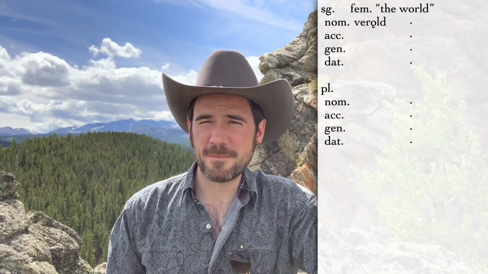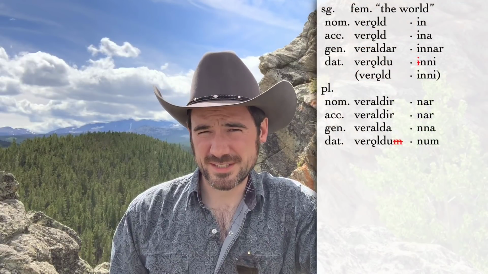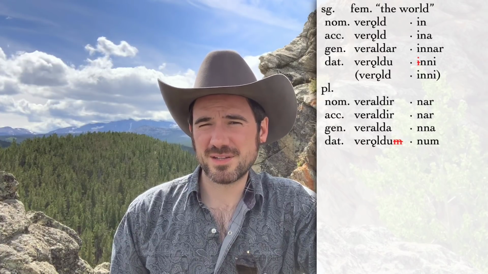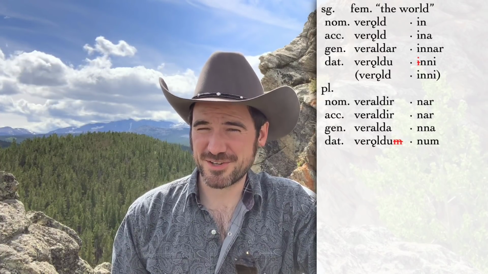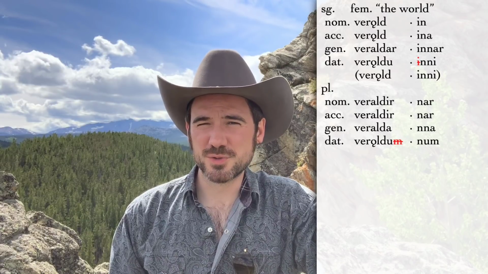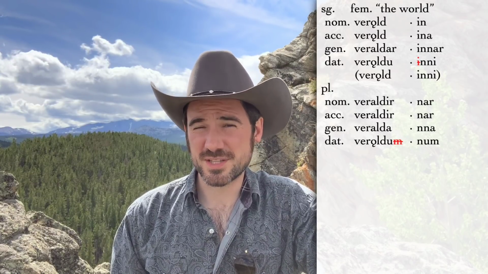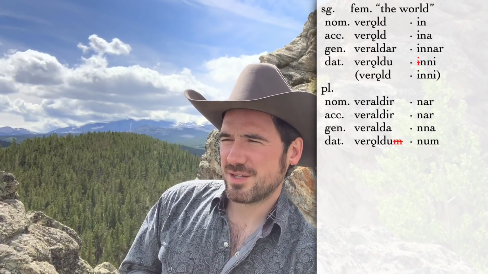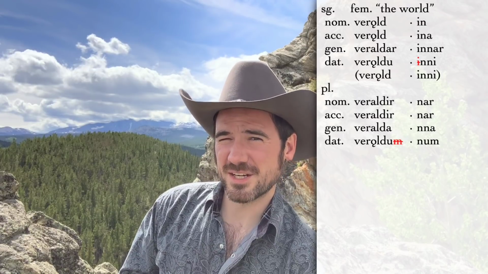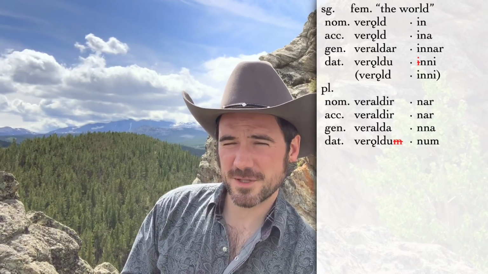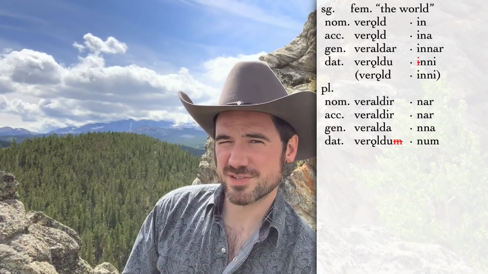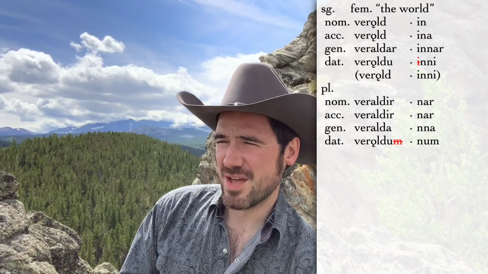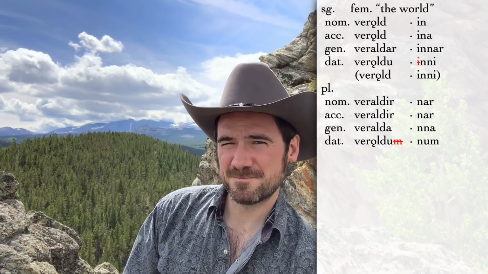All right, let's see how you did. The correct forms are veröldin, veröldina, veraldarinnar. Yes, it is that long, you're not incorrect. Veröldunni or veröldinni, depending on whether you're using the dative ending on the noun or not. Veraldirnar, and then again veraldirnar. Typically in feminines, the nominative and accusative plural are the same. Veraldanna, veröldunum. How'd you do?